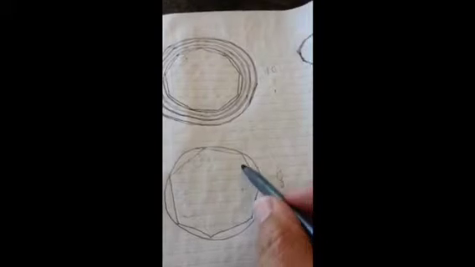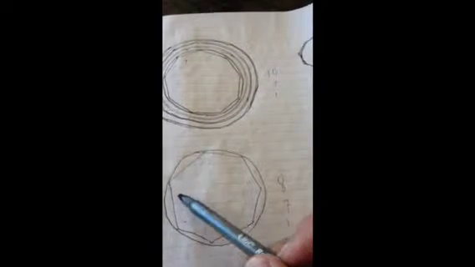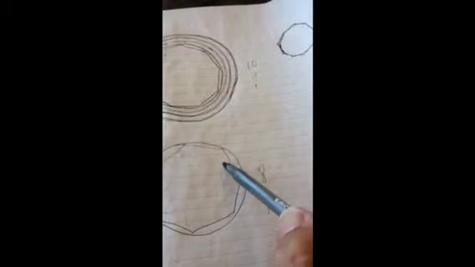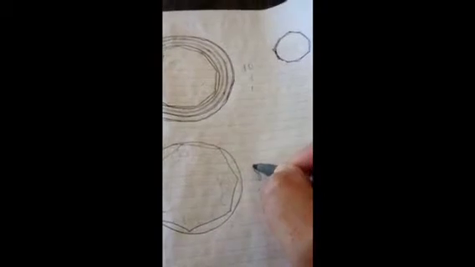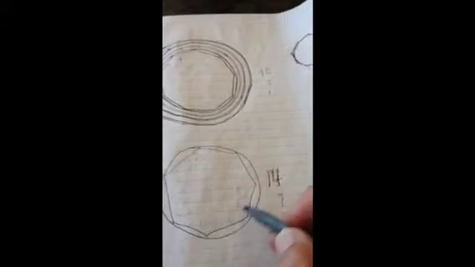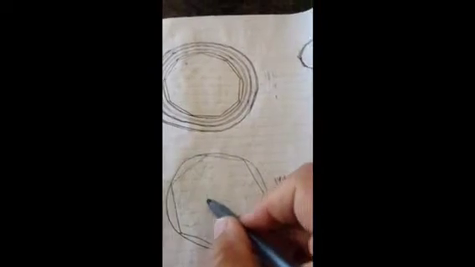Okay, I'm sorry, this is my mistake. This is 1, 2, 3, 4, 5, 6, 7, 8, 9, 10, 11, 12, 13, 14. This is 14. So 14 outer court sections, and then 1 inner court section here.